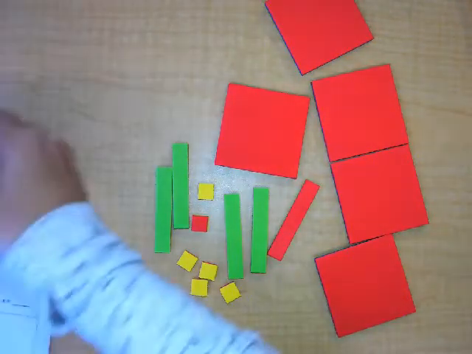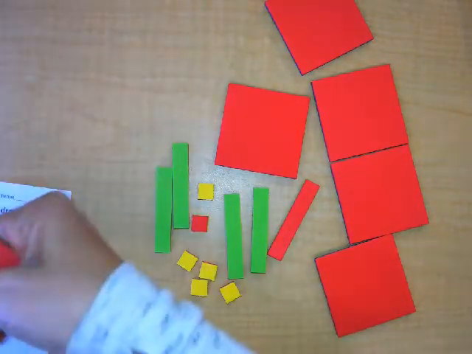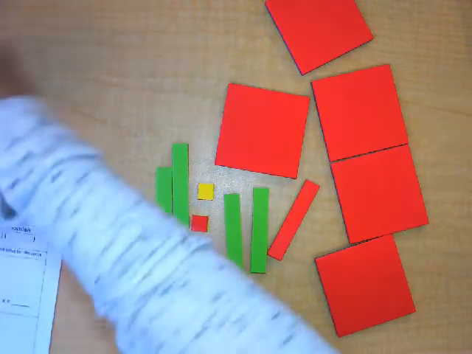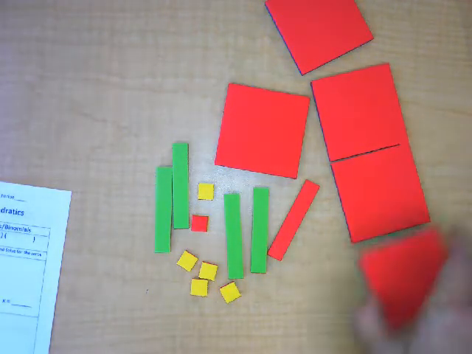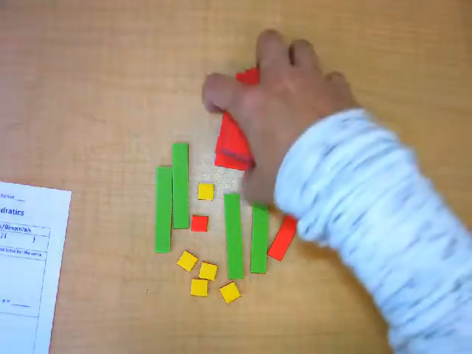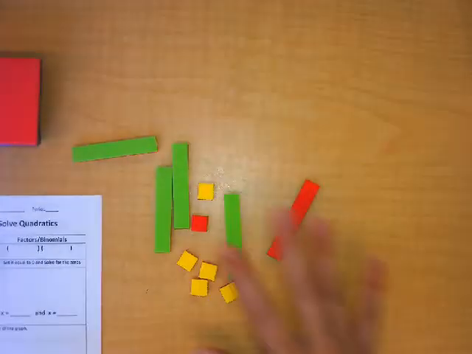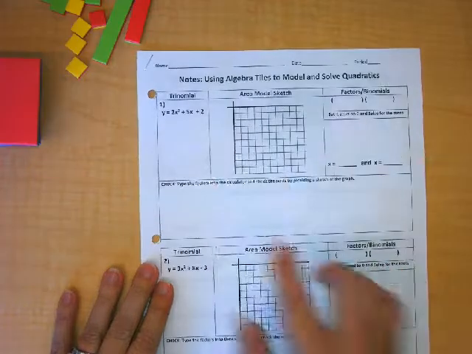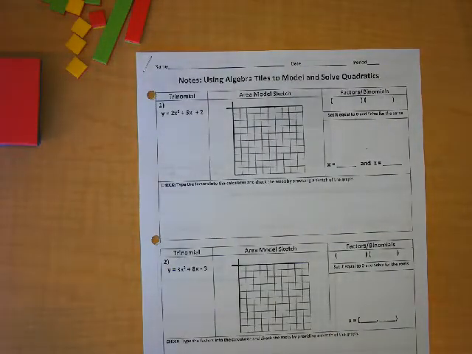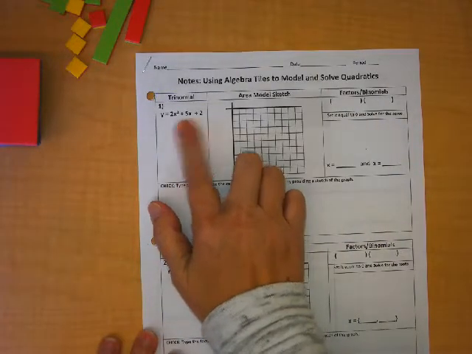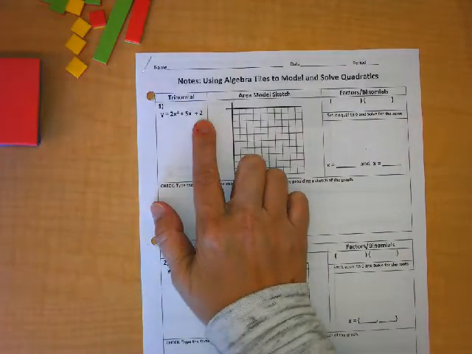And we're going to utilize these to build trinomials, okay? So that we can see how to break them apart and create two binomials, okay? So it's a way to factor, but it's a visualized way of factoring, okay? So we have here in our notes a trinomial. We have 2x squared plus 5x plus 2. So what I want you to do, these are all positive, so we aren't going to have any red pieces.